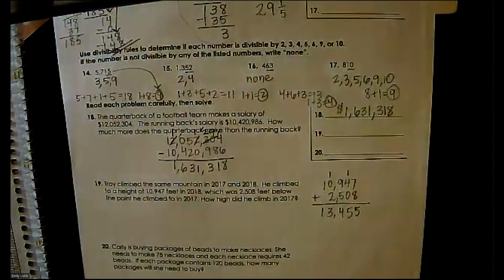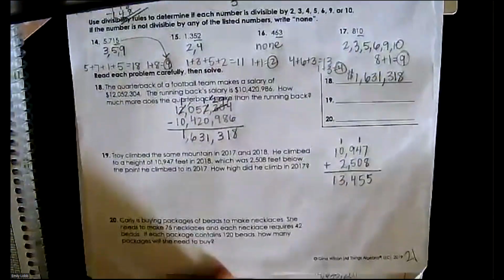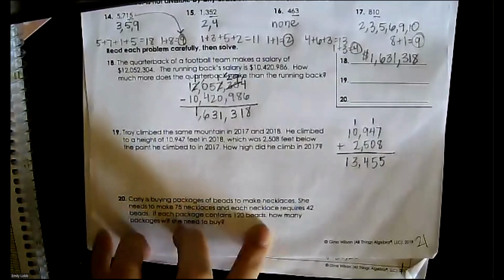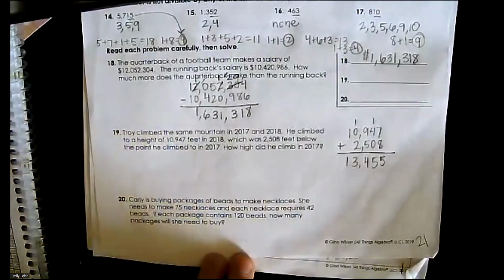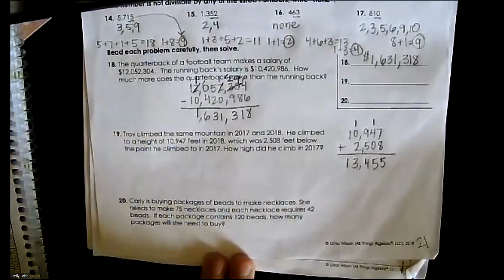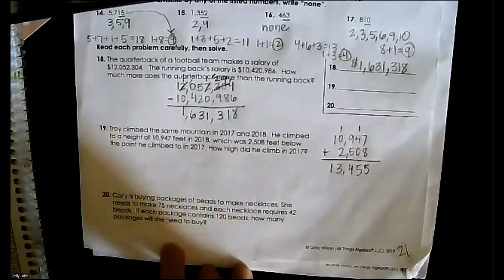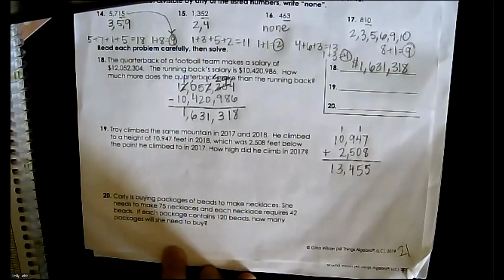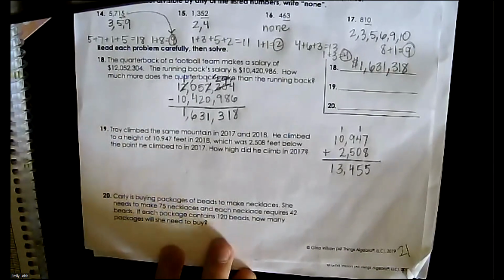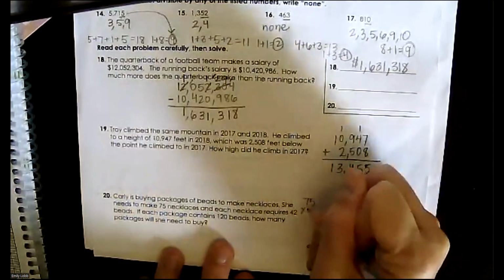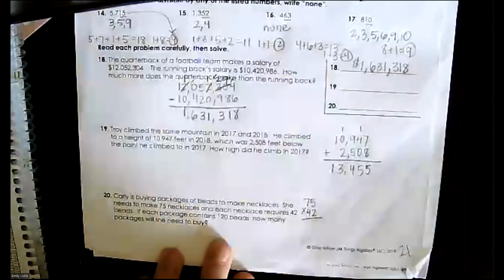Okay? Carly is buying packages of beads to make necklaces. She needs to make 75 necklaces, and each necklace requires 42 beads. Oh no, this looks like a 2-part. If each package contains 120 beads, how many packages will she need to buy? Well, first we have to figure out how many beads she needs. So we have to say 75 times 42.